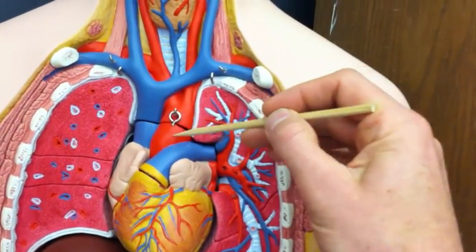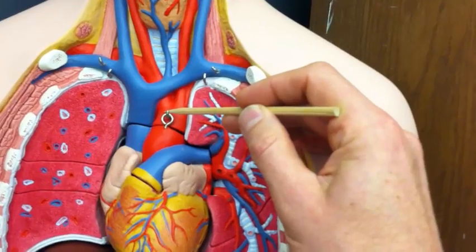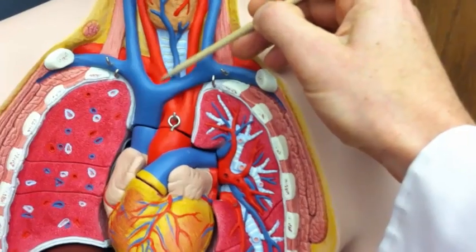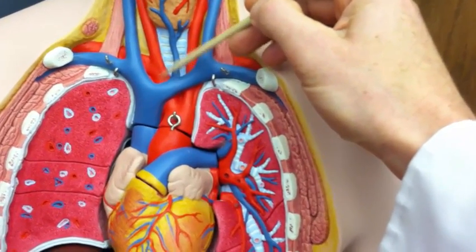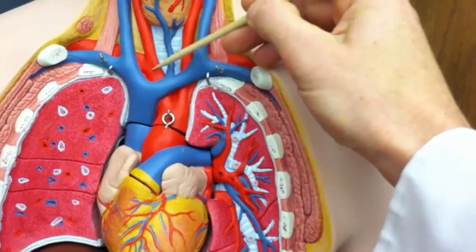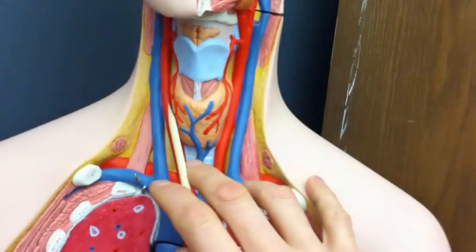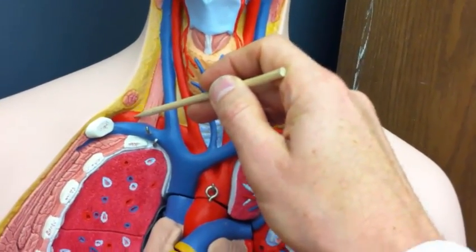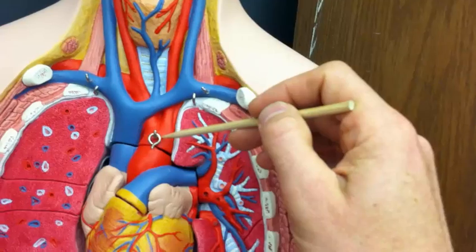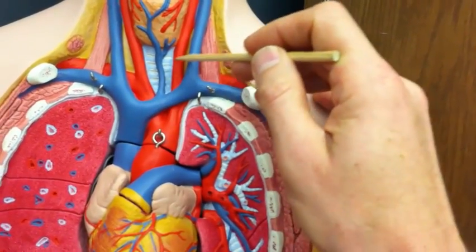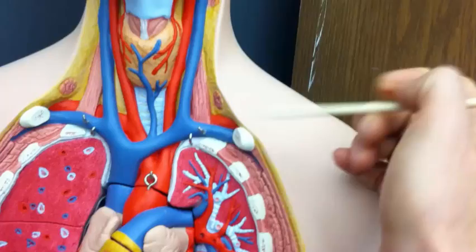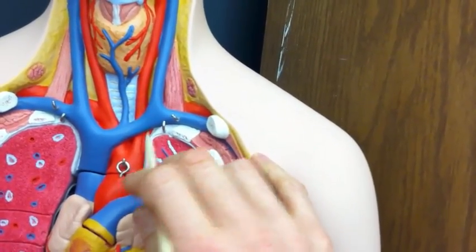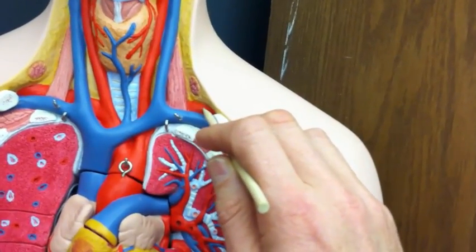Here's the aorta again. And in this model, they've shown the vessels coming out of the aortic arch. This one is the brachiocephalic trunk. The brachiocephalic trunk then branches into the right common carotid going up the neck and the right subclavian artery. And then the next branch coming off of the aortic arch is the left common carotid. And finally, the third branch they're showing kind of back here, that is the left subclavian artery.